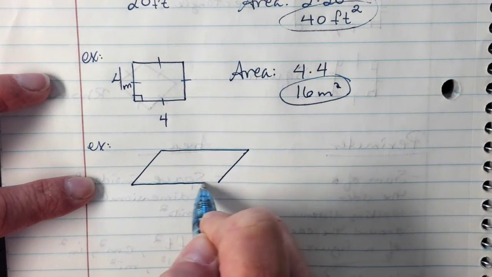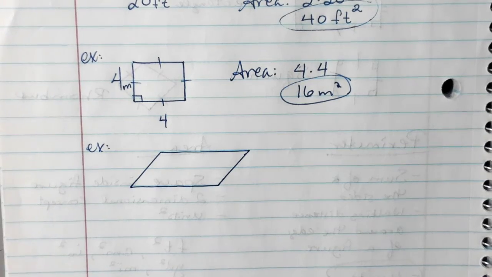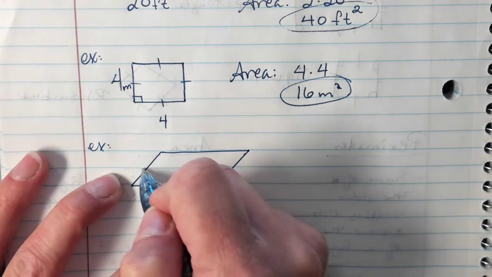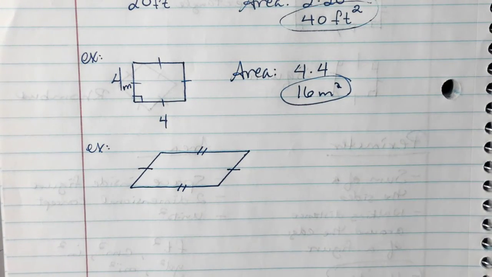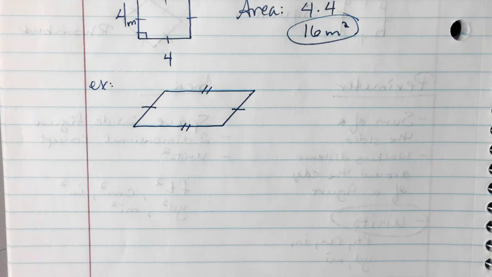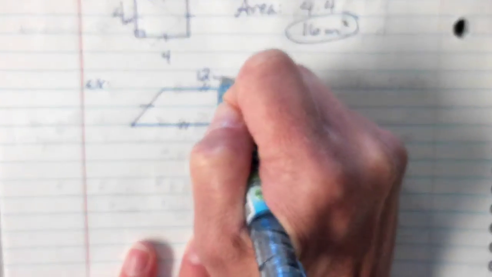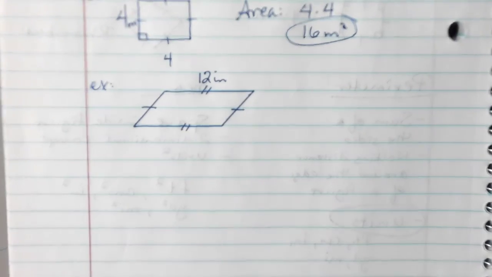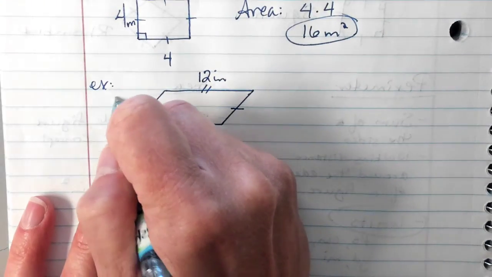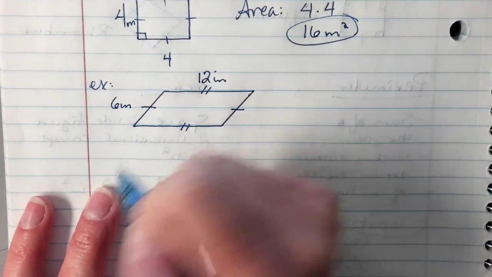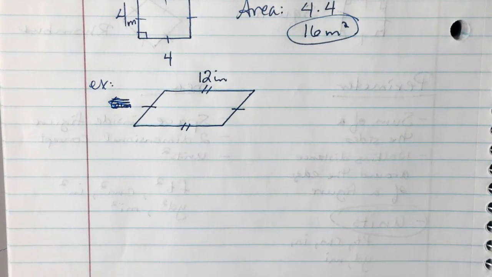Give ourselves a nice, good slant. Now I'm going to mark this so that you know that the left and the right are congruent, the top and the bottom are congruent. Okay. Now on this guy, I'm actually going to create the numbers for you because I want certain things to happen. So I'm going to mark the top as 12 inches. And I'm going to mark the left as 6. Ooh, do I want to do that? Don't mark the left as 6 inches. I lied. Scribble that guy out. I'm going to change my mind on that.